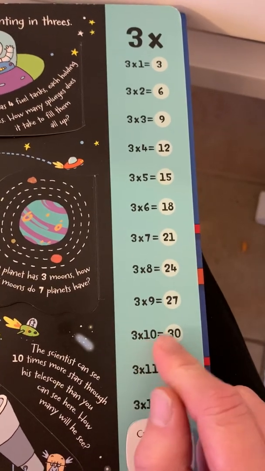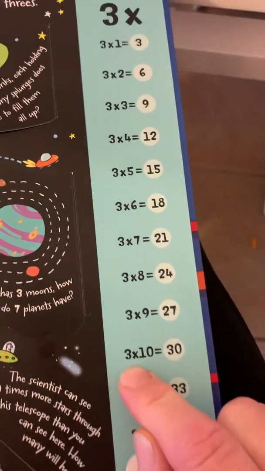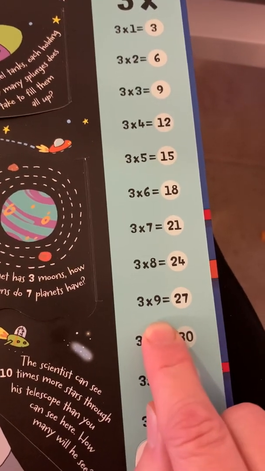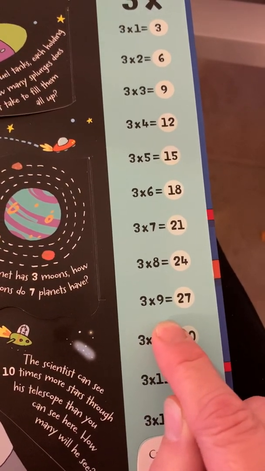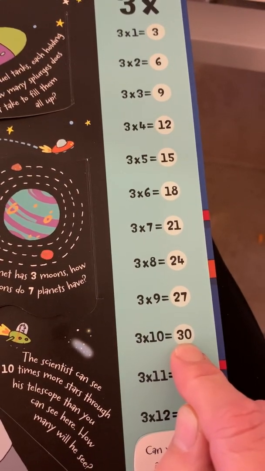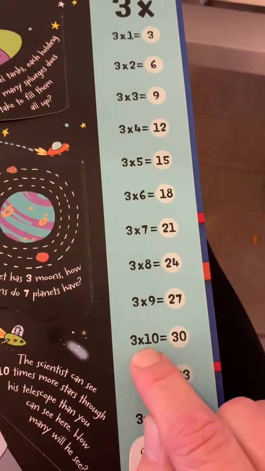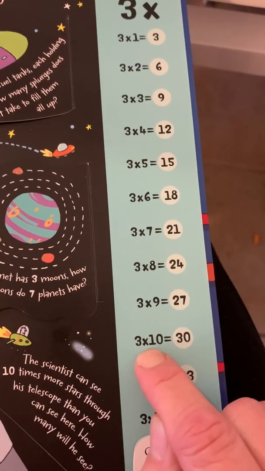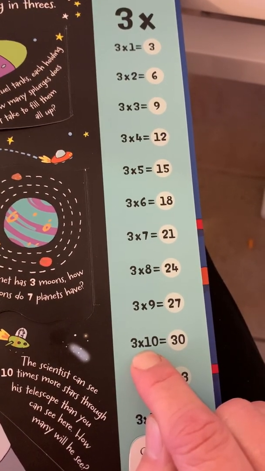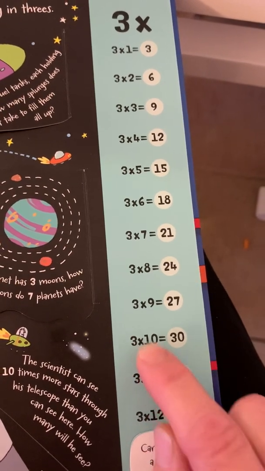3 times 10 is 30. Remember that trick with the 10? If you're multiplying by 10, then you can just take that number and stick a 0 beside it, which would give you 30. But you can also count by threes. 3, 6, 9, 12, 15, 18, 21, 24, 27, 30.